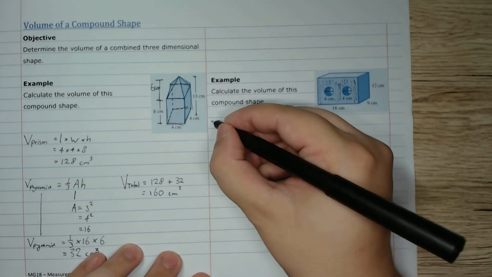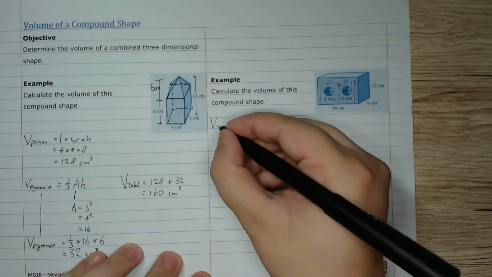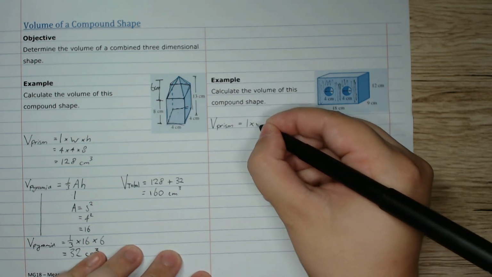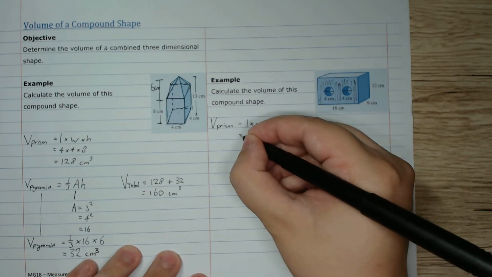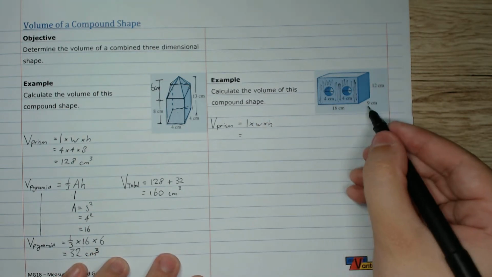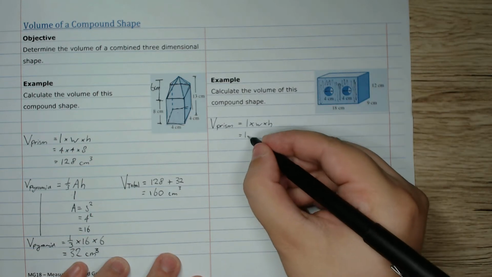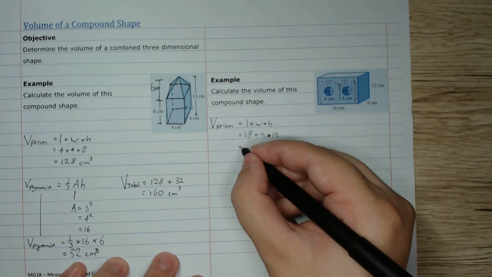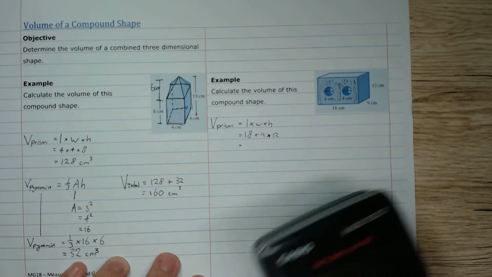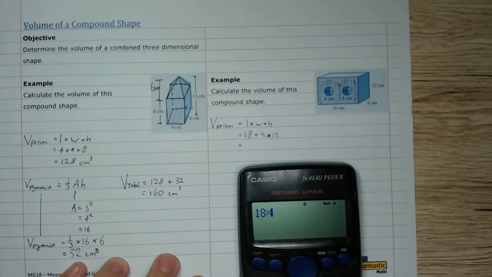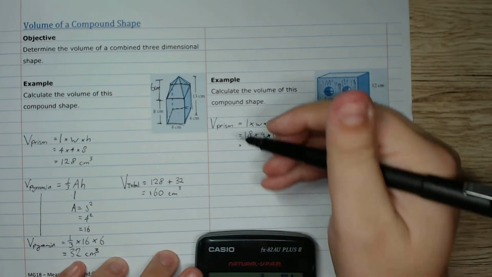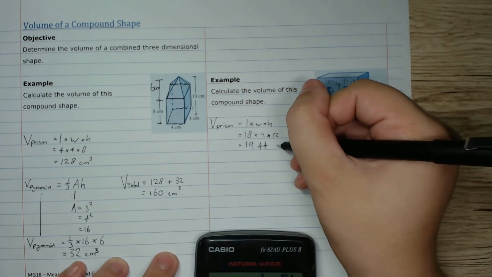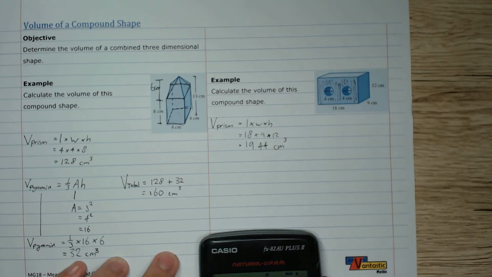So, volume of, let's start with the prism. It's going to be length by width by height. It's going to be 18 by 9 by 12. 18 times 9 times 12 equals 1944 cubic centimeters.